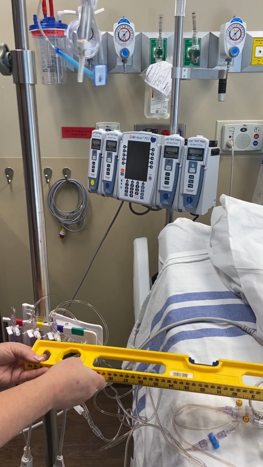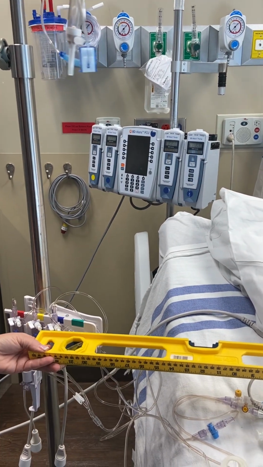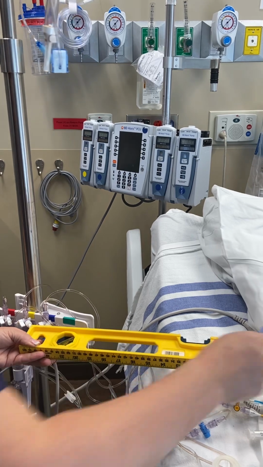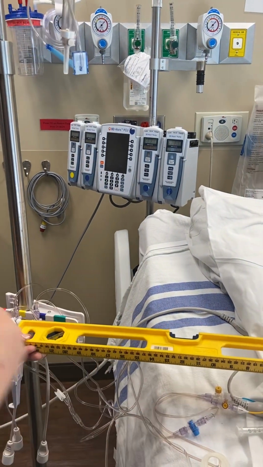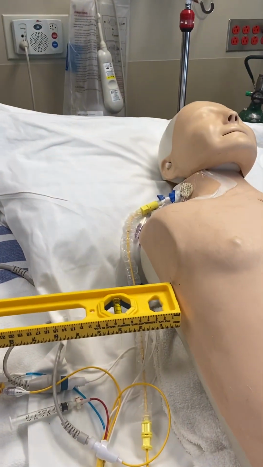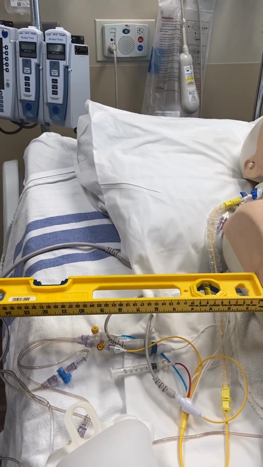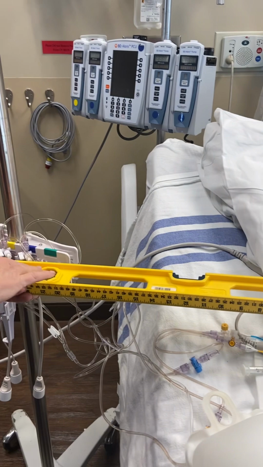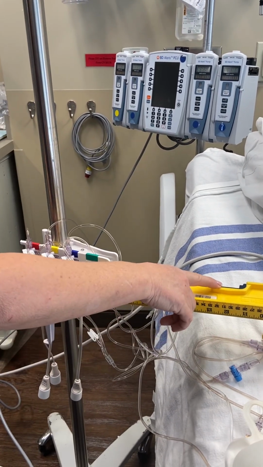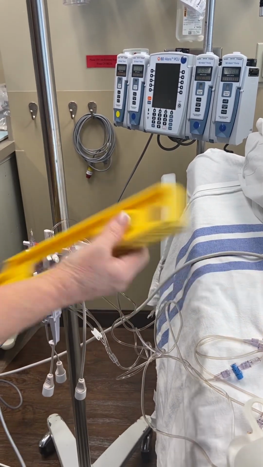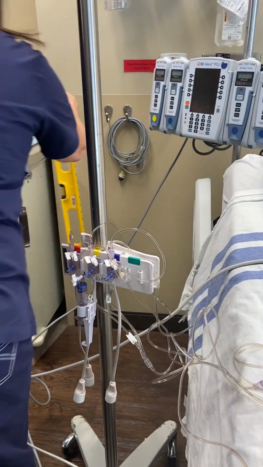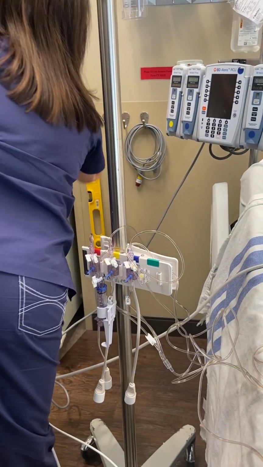So I always make it a note to mark on my patient, so that I'm making sure that the person following me is also doing the same, okay? So your transducer, your three lines should be level and zeroed with your patient once you get started. And that is just to ensure that your numbers are all correct.